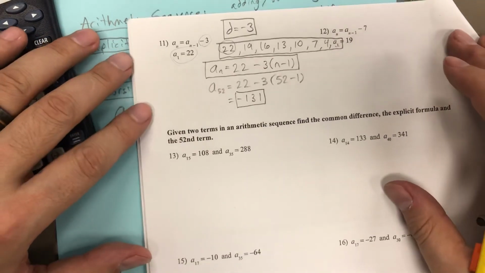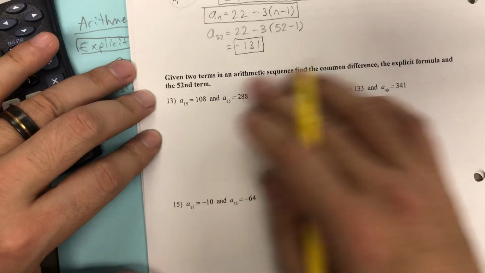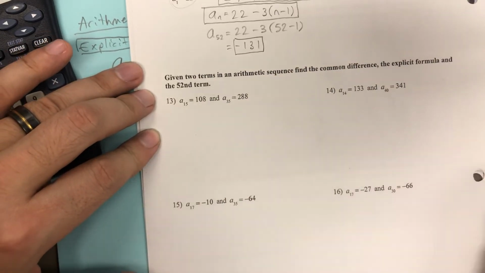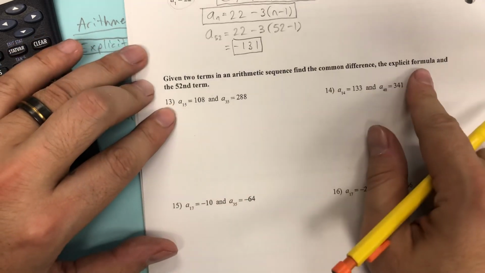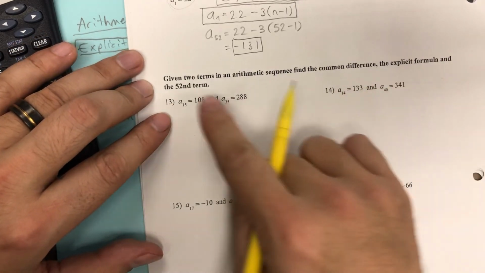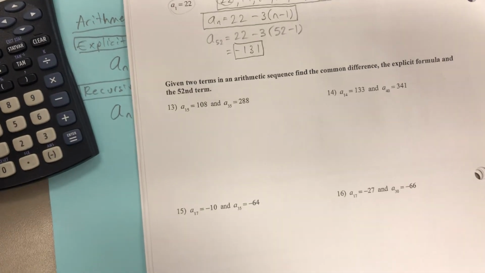And that's it for this video. Next, we're gonna do, in my opinion, one of the hardest problems. So maybe I'll do 4 of these for the next video. We have 2 terms of an arithmetic sequence, and we need to put together the explicit formula and find the 52nd term. All right, so we'll continue that on the next video.